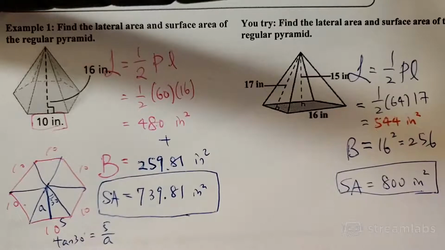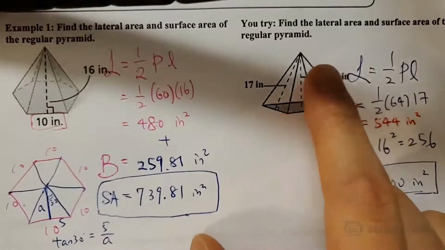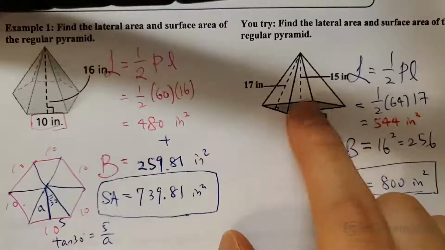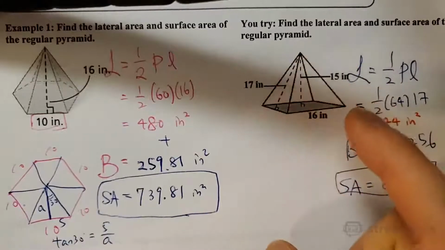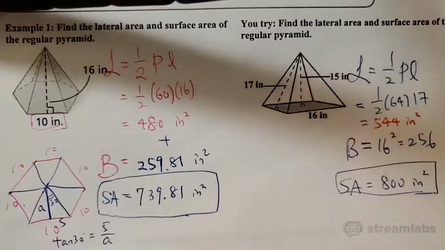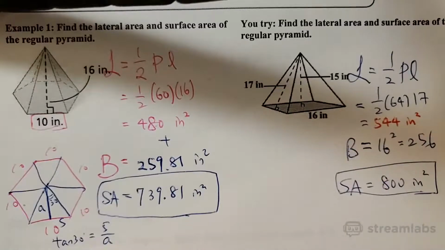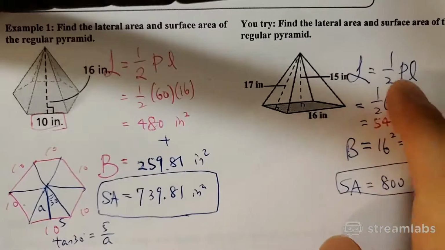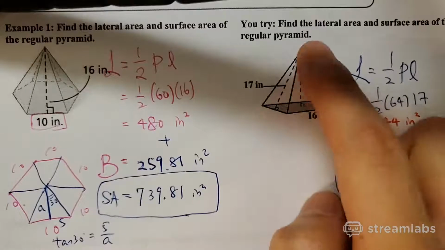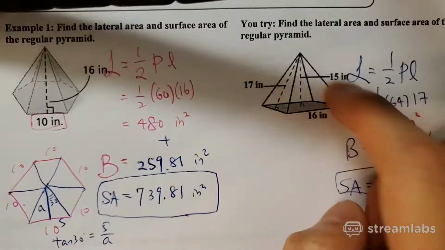Okay, so basically, for those who are 6 and 7, let me re-explain it again. You want to find the surface area. The surface of the pyramid includes the base and the side triangles. The side triangles are what we call the lateral area. The lateral area is a bunch of triangles added together. So instead of using the formula, you can calculate individual triangles. You calculate one triangle area.